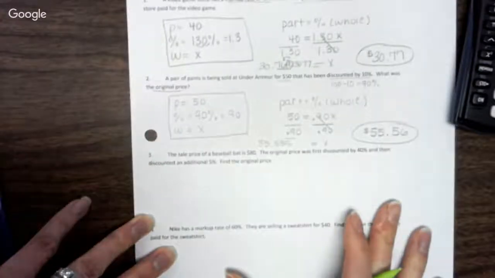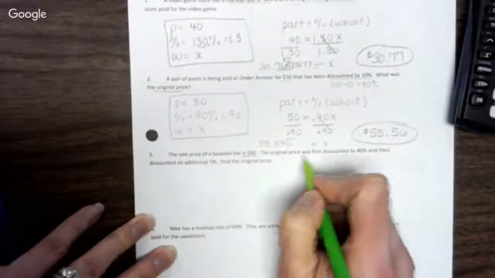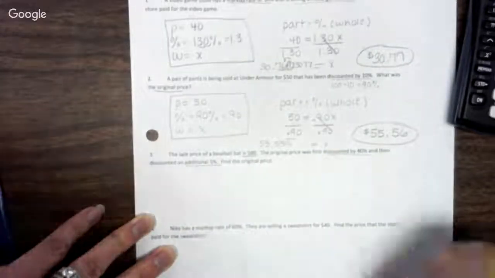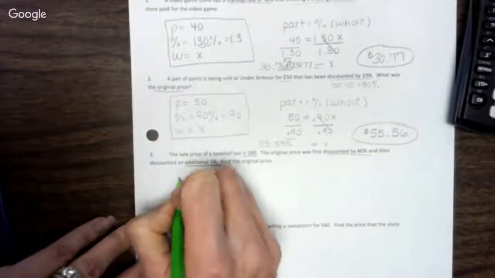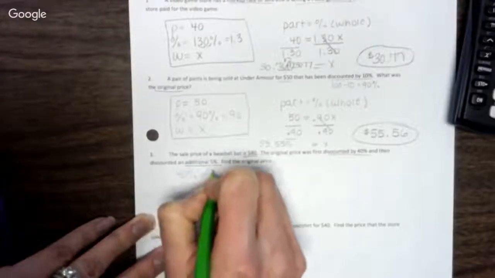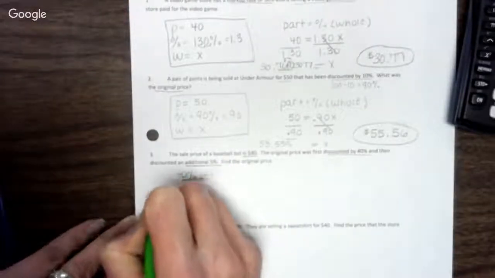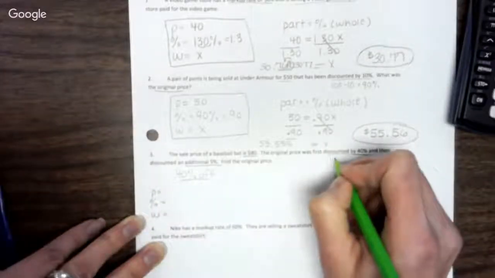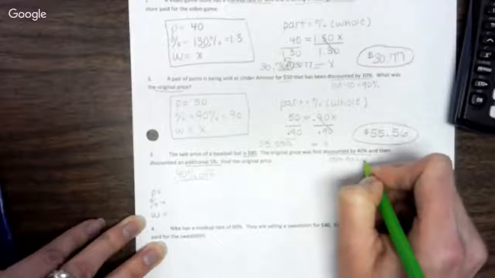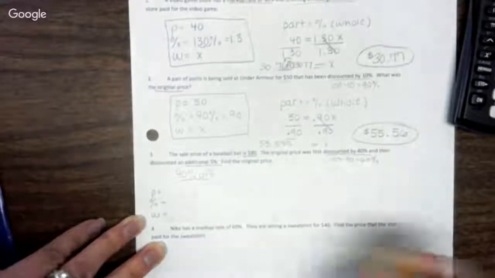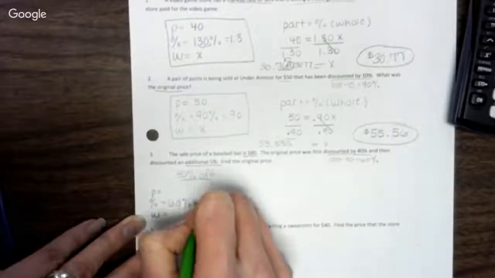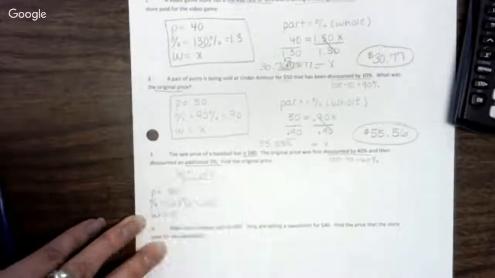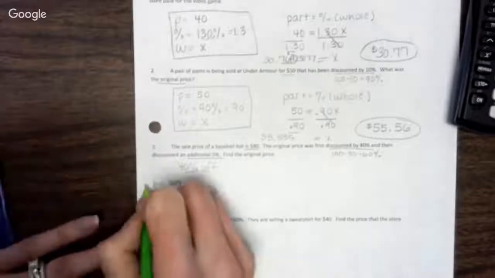All right, number 3, sale price is $80. The original price was discounted by 40% and then 5%. So 2 discounts, 2 equations. So let's do the 40% off first. So part, percent, and whole. So our first discount was 40%, which means we're paying 60%. We subtract from 100, which is 0.60. Selling price was 80. We want to know the original x.